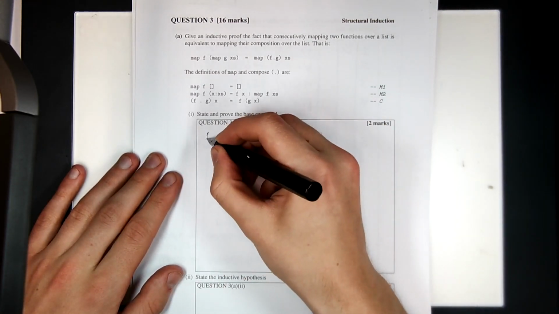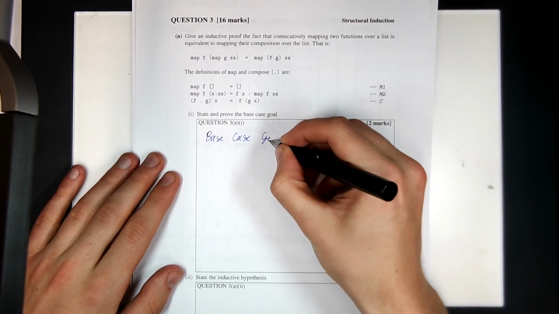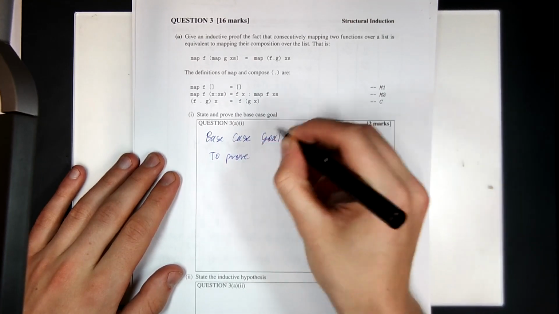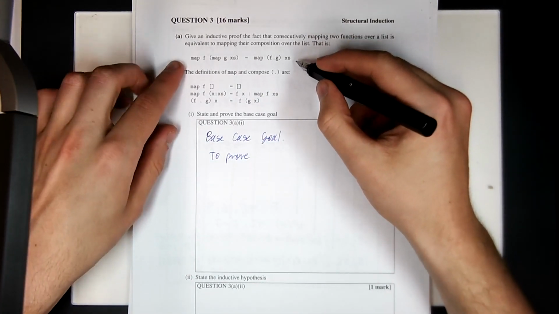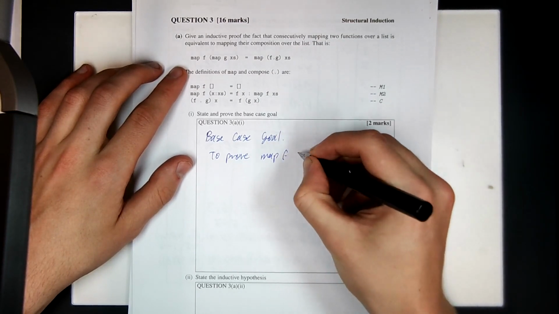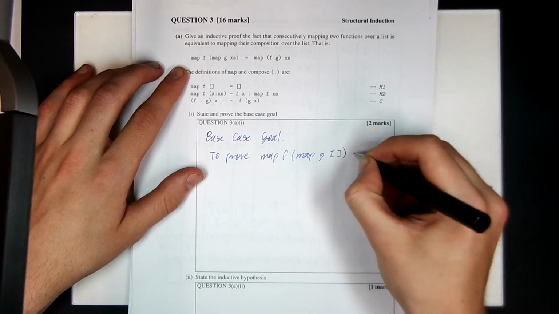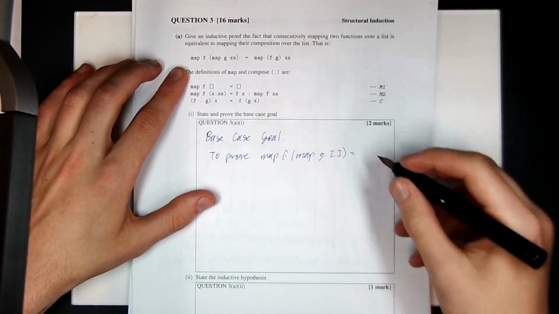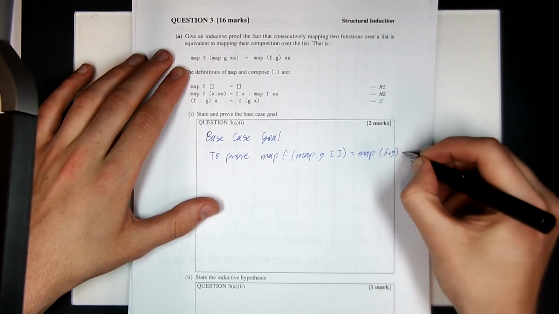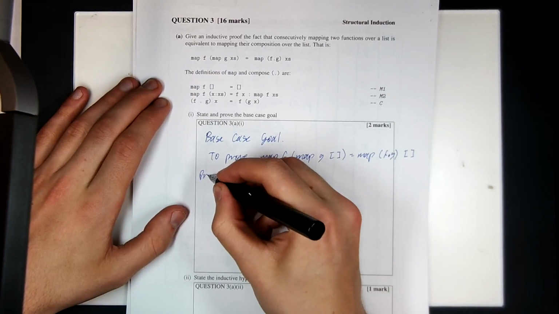Alright, so the base case goal is to prove this property here for xs replaced with the empty list. So we want to prove map f (map g empty) equals map (f compose g) empty. Now that's the property we want to prove, so let's prove it.